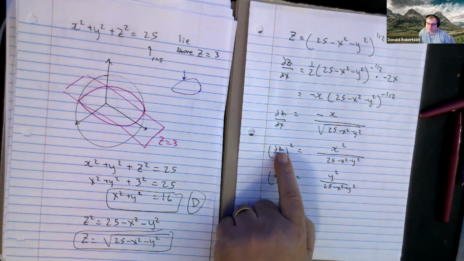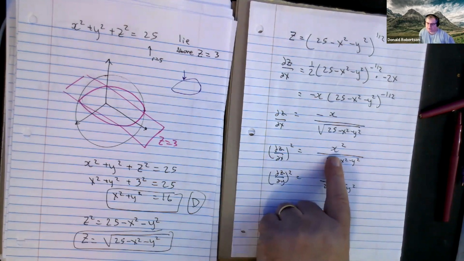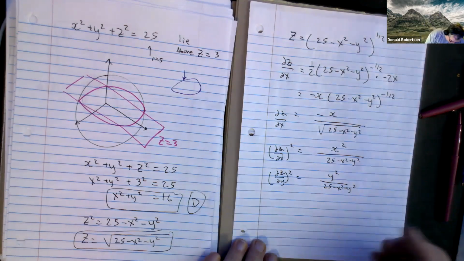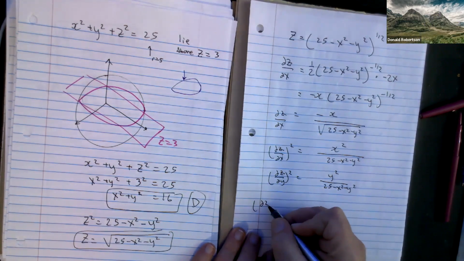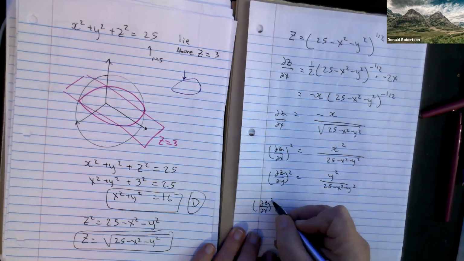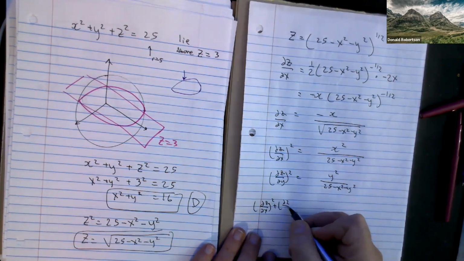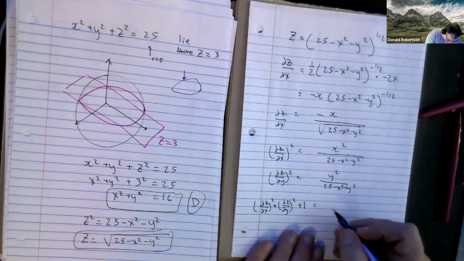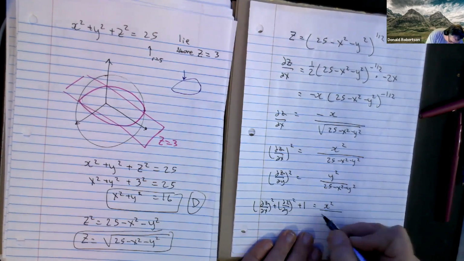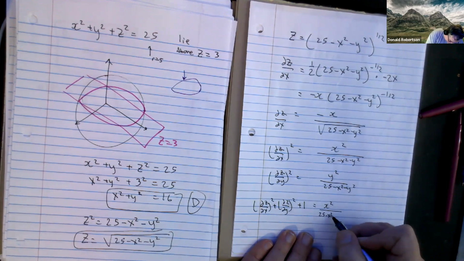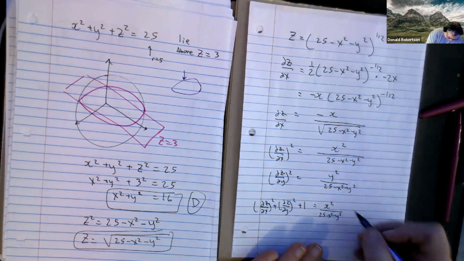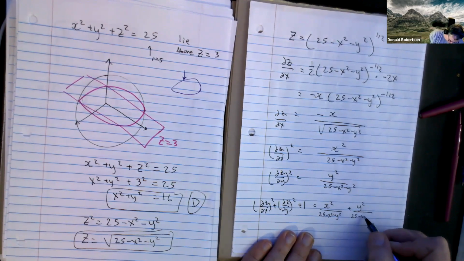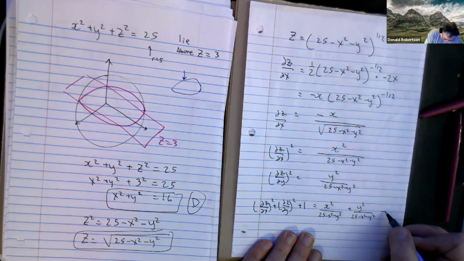Okay, so that's the derivative of z with respect to x squared. That's the derivative of z with respect to y squared. Technically, I'm going to add a +1. So let's do that as well. That guy squared plus that guy squared plus 1. Is that guy plus this guy, plus 1.